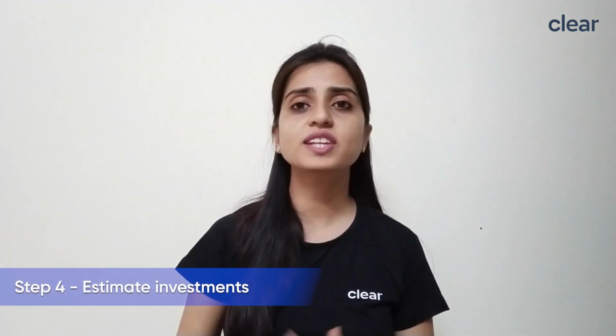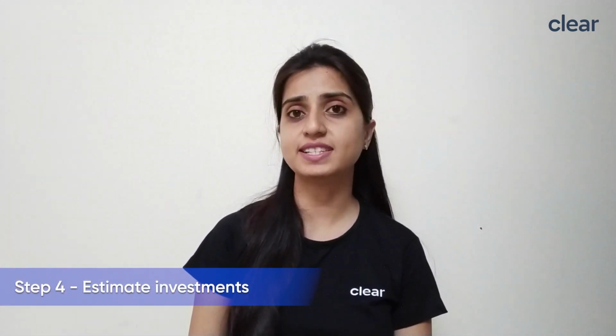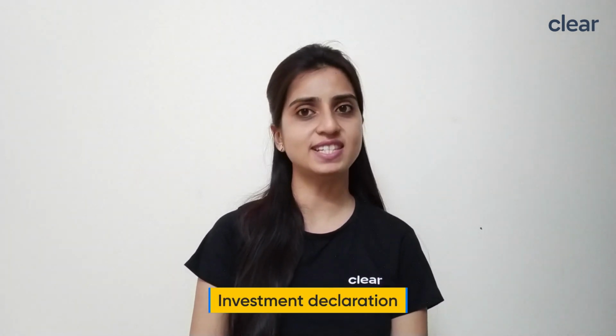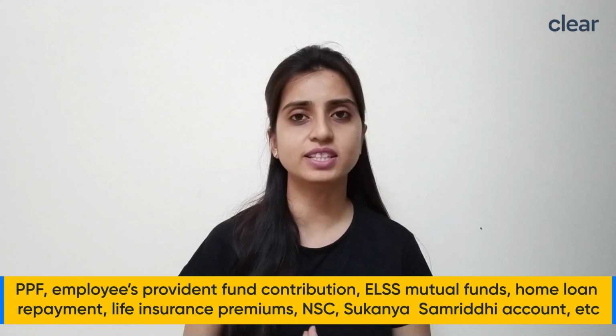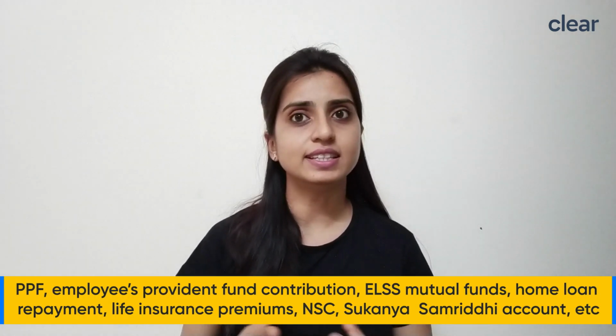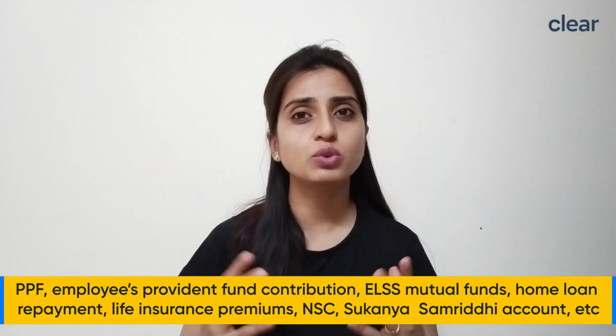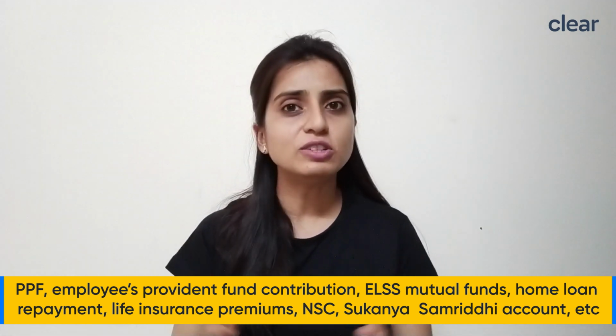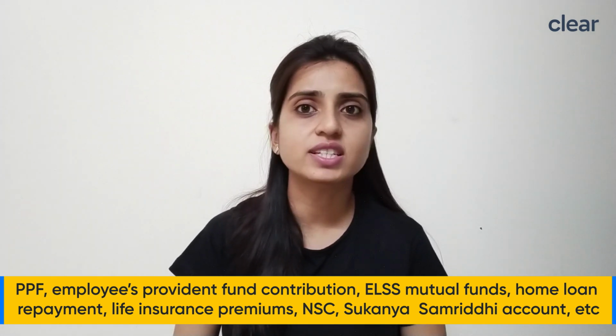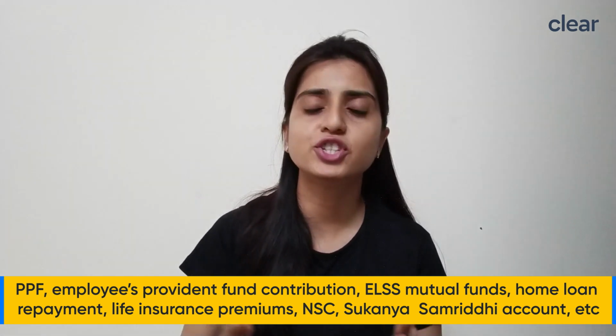In the next step, reduce the investments for the year which fall under Chapter 6A of the Income Tax Act declared by the employees as per the investment declaration submitted. Subtract this amount from the gross income calculated. Allow deductions for investments such as Public Provident Fund, Employees Provident Fund, ELSS, National Savings Certificate, Sukanya Samriddhi Account, etc. Also allow deductions for expenditures such as home loan repayment, life insurance premiums, etc. Similarly, allow deduction under Section 80G, 80D, etc. as declared by the employee.